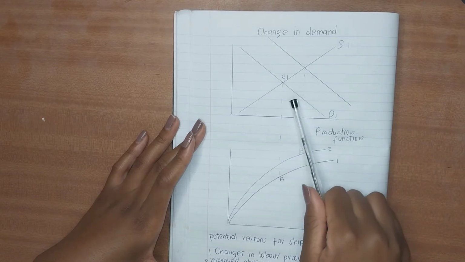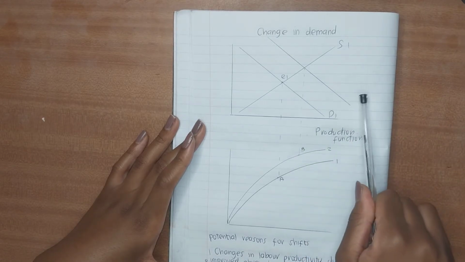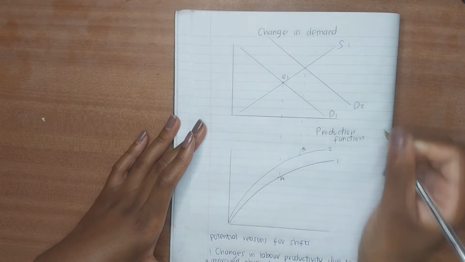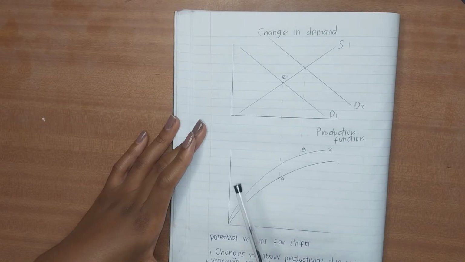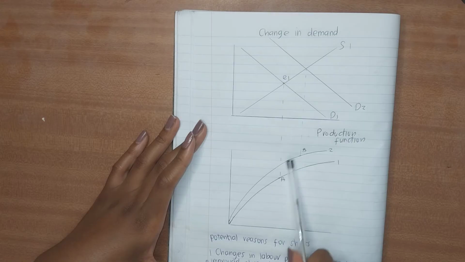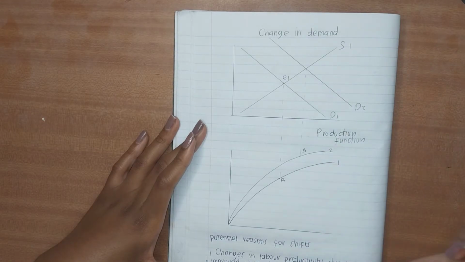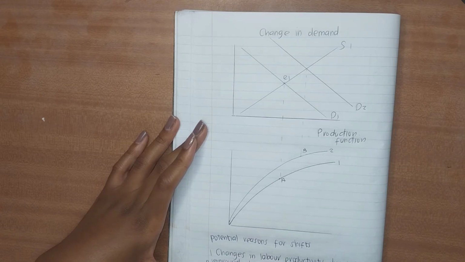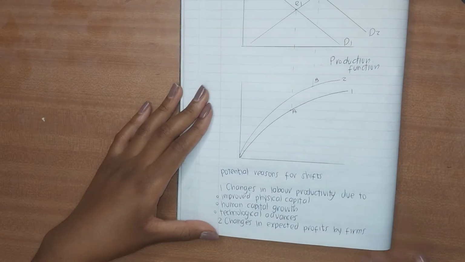So remember, with supply, it's movement along. With demand, it's a swing in the production function. So that is something to look out for.